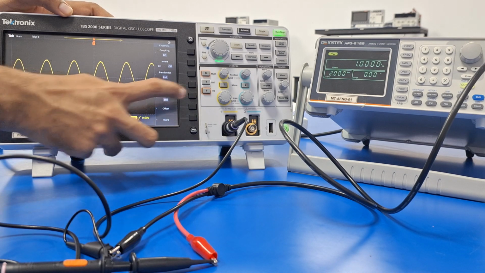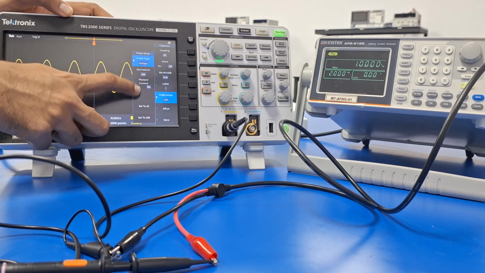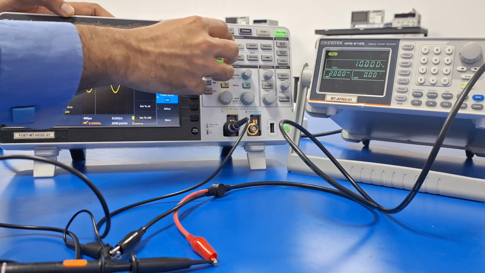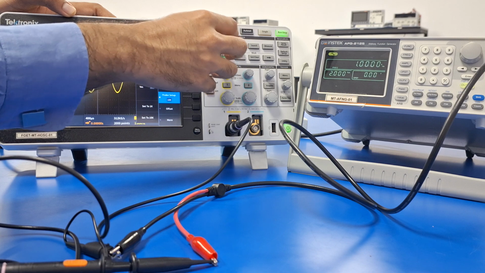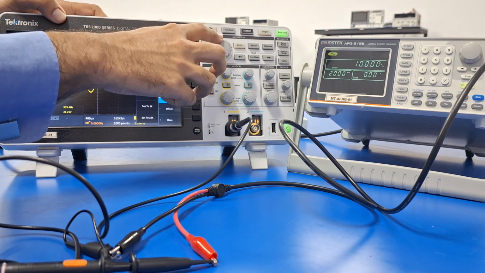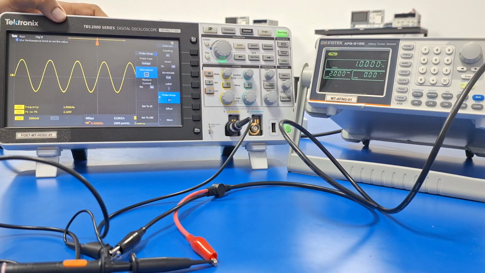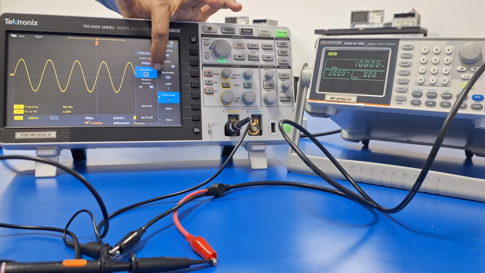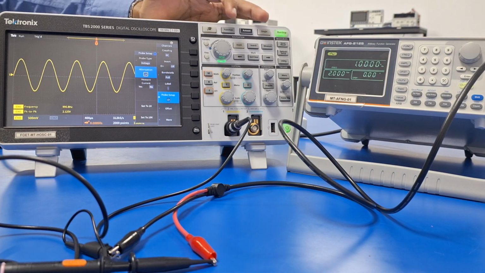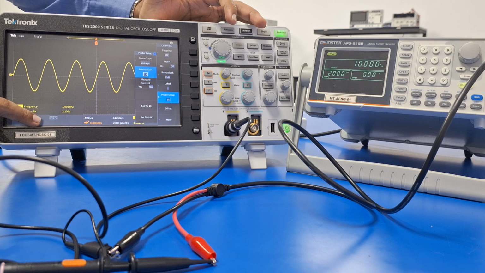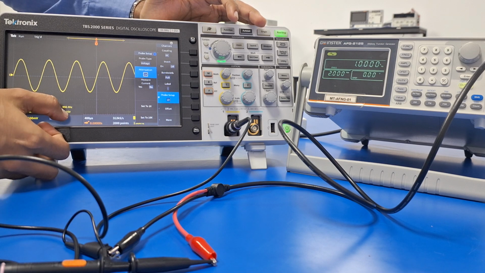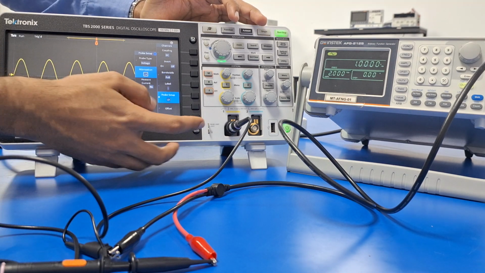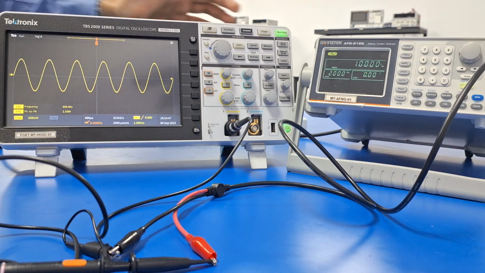If I press this, I can select the attenuation and then I can basically reduce to times 1. Every oscilloscope has this function, and after that you can see my peak to peak voltage stabilized at 2.1 volts. So this is what I need, so I will exit.